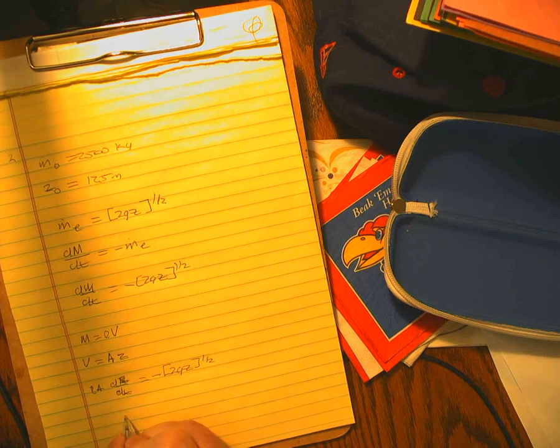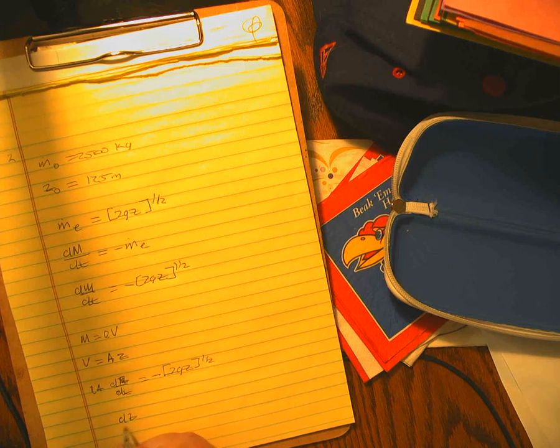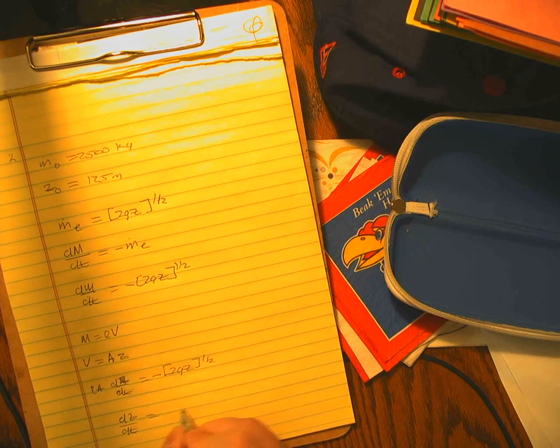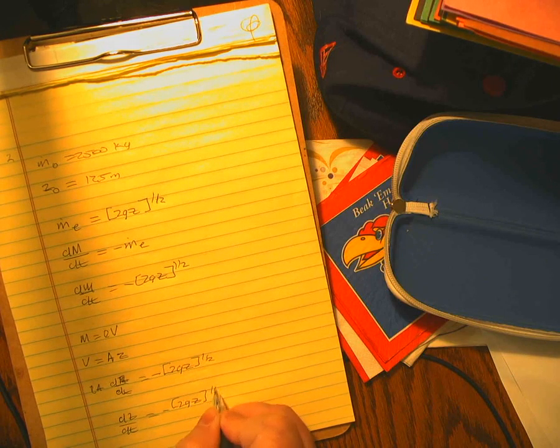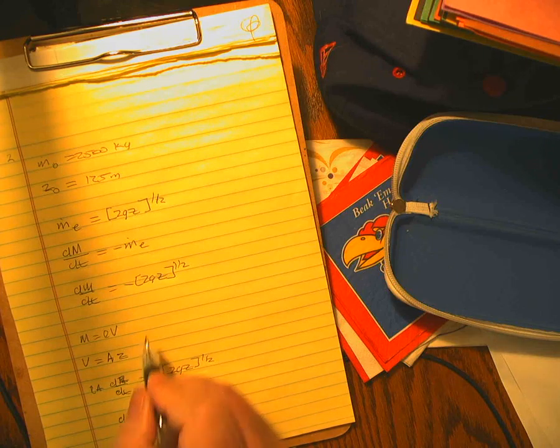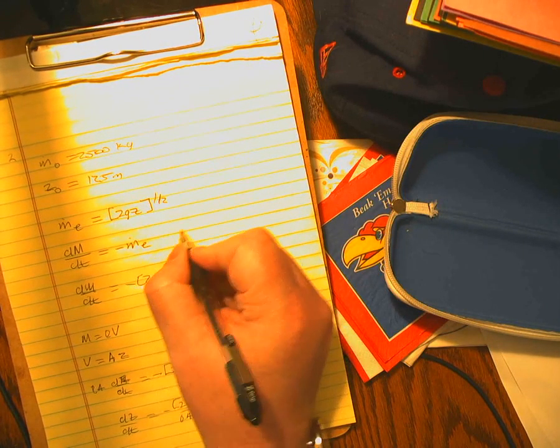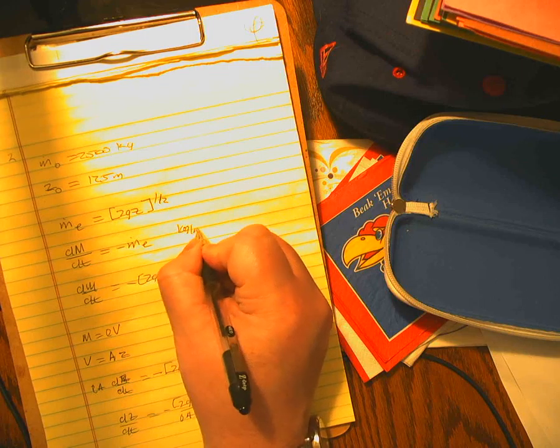dividing both sides by rho A, we simply end up with dz/dt is equal to negative the square root of 2gz divided by rho A. Now the mass flow rate units here are kilograms per minute.